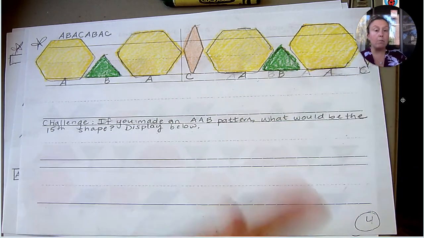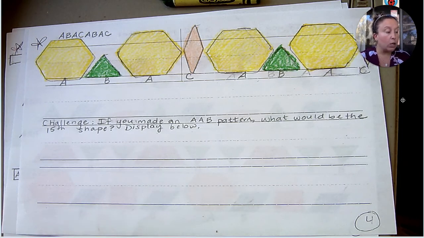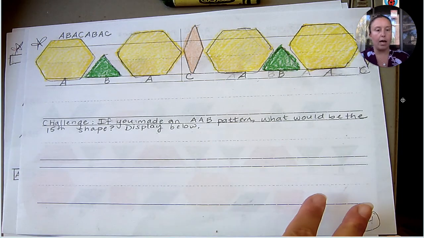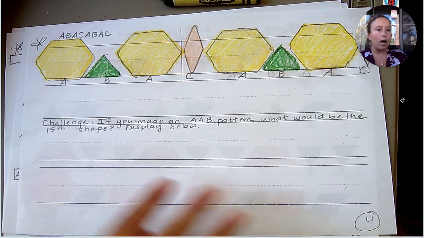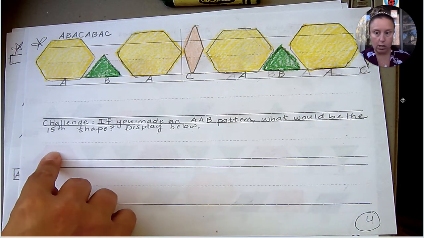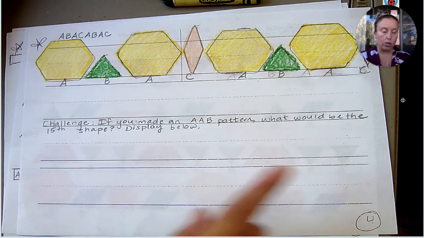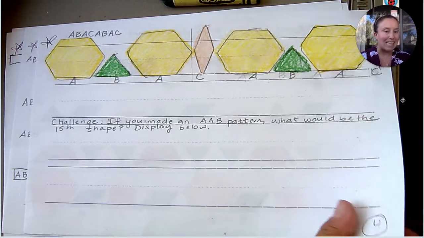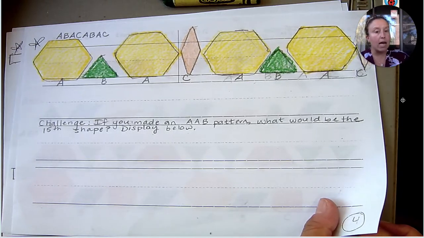Okay? And it would keep on going. So after you've created your pattern, if you do all 15, I'd like you to practice saying all the way from the first shape, using those ordinal numbers, all the way to the 15th. Okay, so you should pause me now so that you can do that.